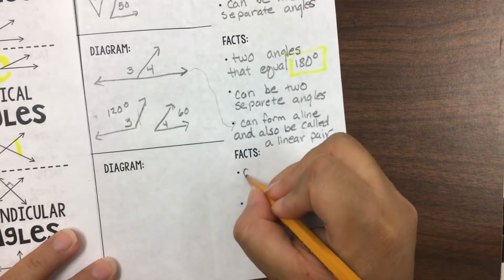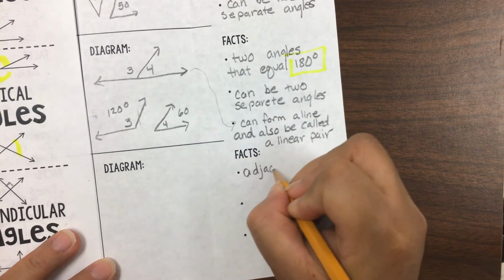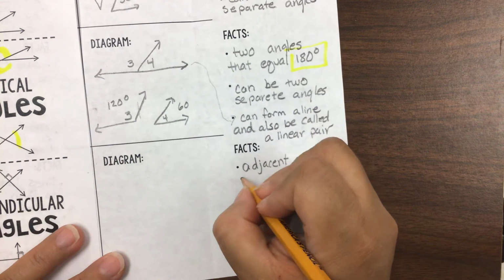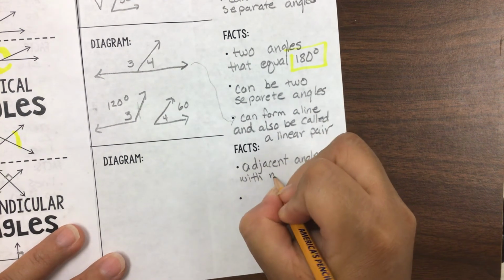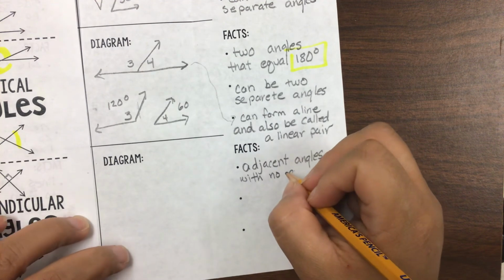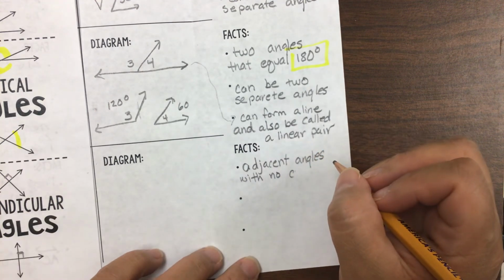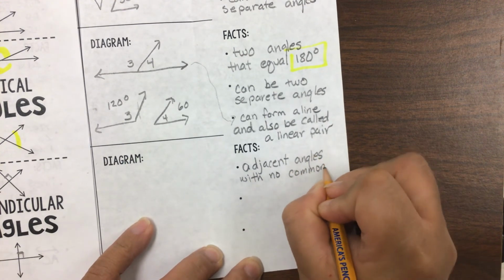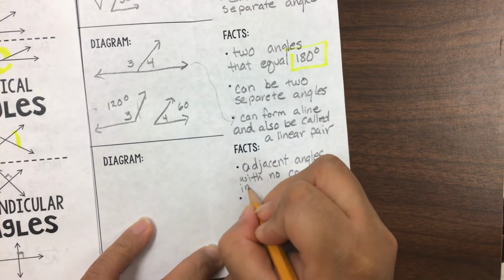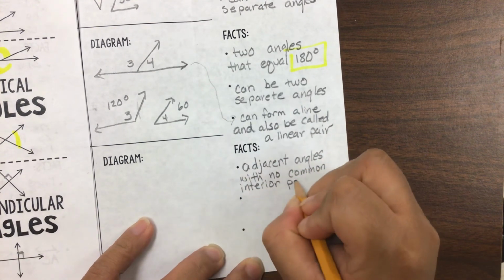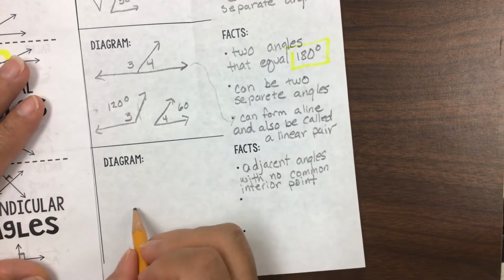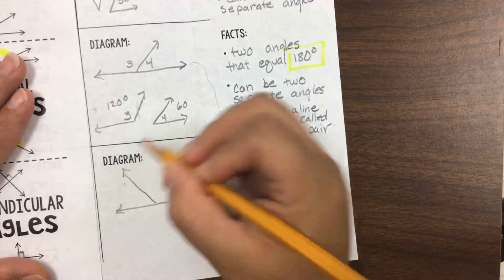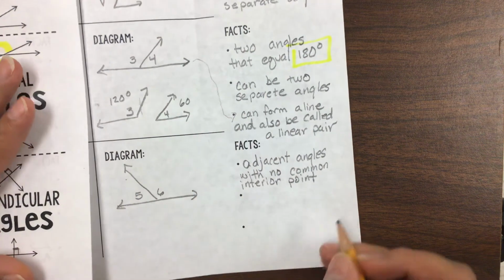A linear pair is adjacent angles with no common interior points. So when we talk about a linear pair, we're talking about two different angles. I'm going to draw it like this, and I'm going to call this 5 and this one 6.